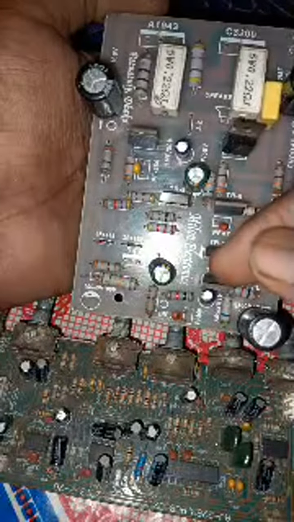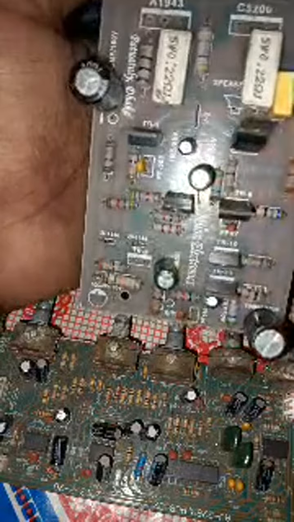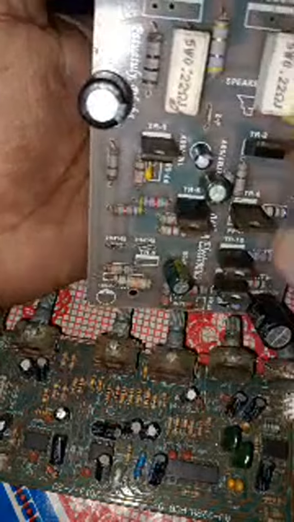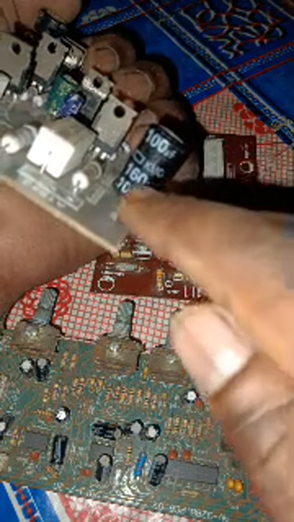Here transistor one by one working, just sound quality upgrade. So for upgrading the sound quality, use the transistor. Okay, they put two big size capacitors here, 100 microfarad and 160 volt. Here 100 microfarad and 160 volt capacitor. Two capacitors used for power lines. It is input power lines using the capacitor.